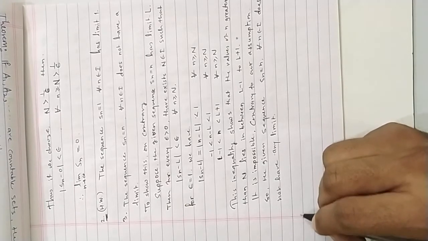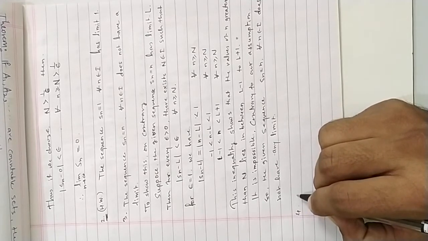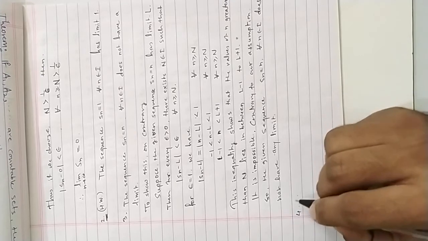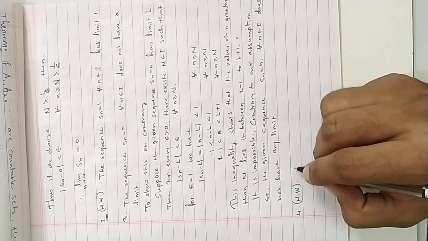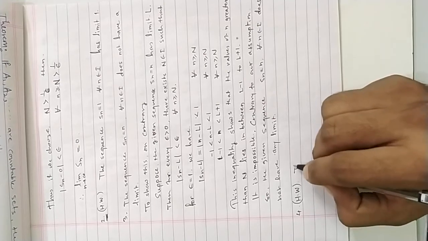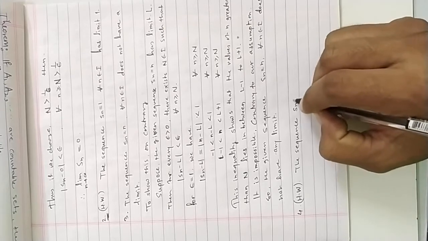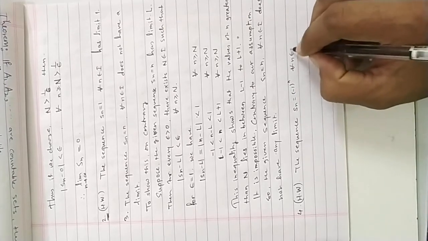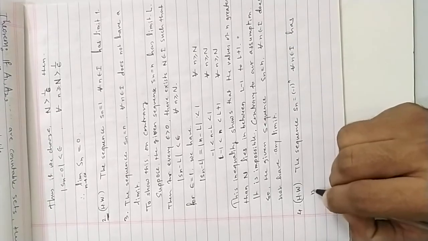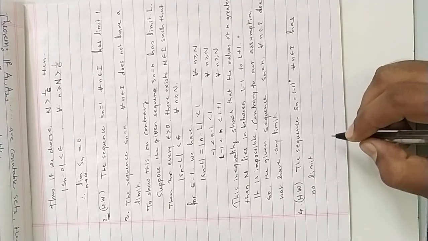Next example. Let me give it as homework to you. Show that the sequence Sn equal to minus 1 raised to n for all positive integer n has no limit. Try to prove it yourself.